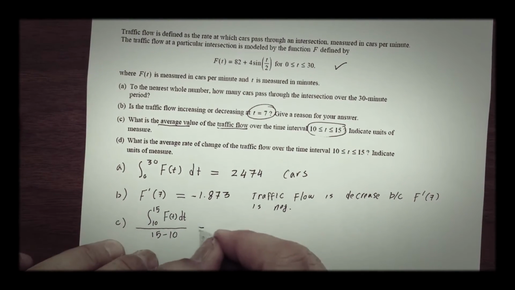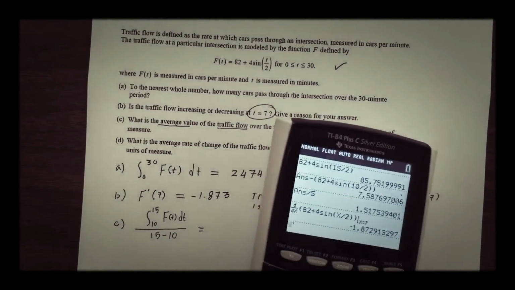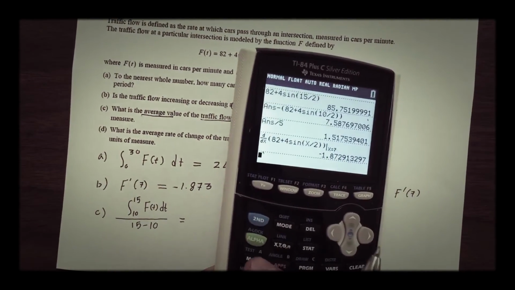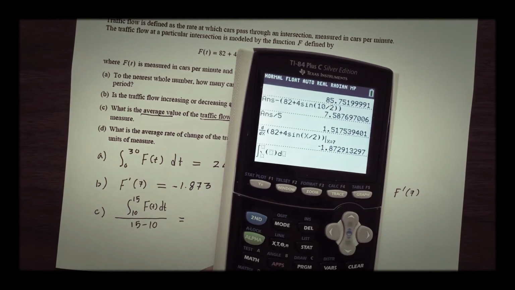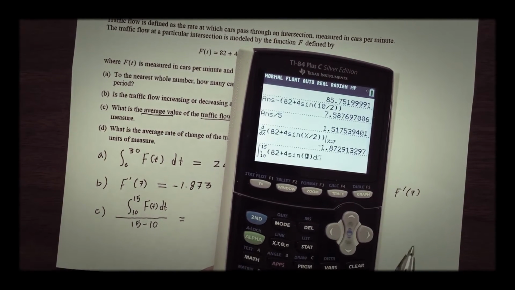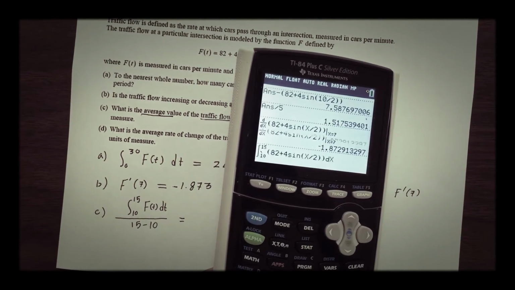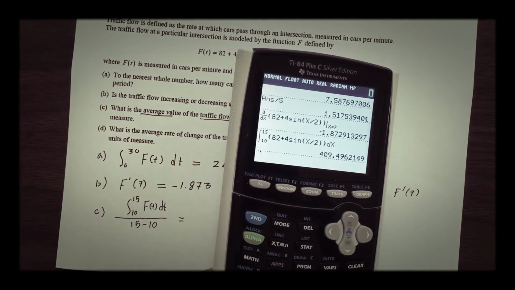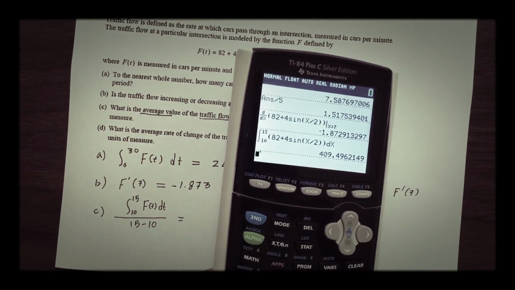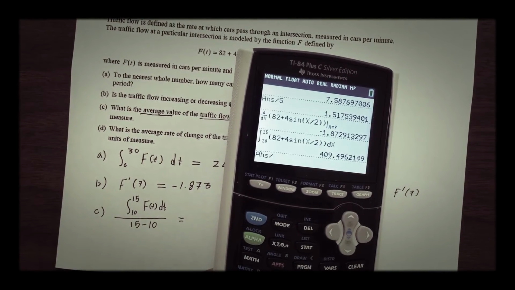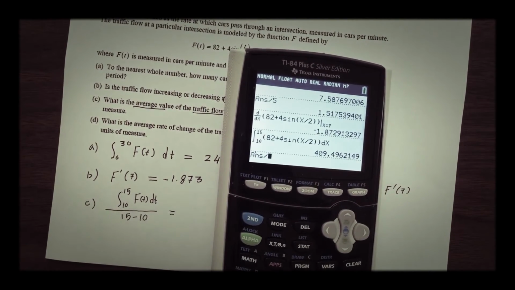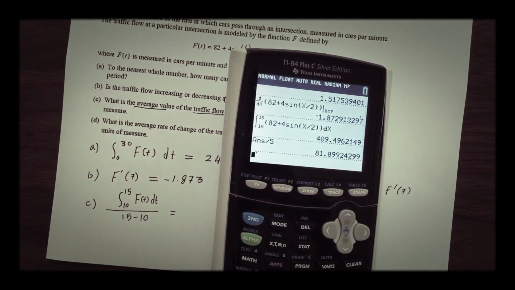So we have to take the integral, so math 9 from 10 to 15 of the function 82 plus 4 sine of x divided by 2 dx, and that gives us about 409 cars passed through the intersection from time 10 to time 15. We divide that by 5, because that's the length of the interval, and therefore we get about 82 cars.